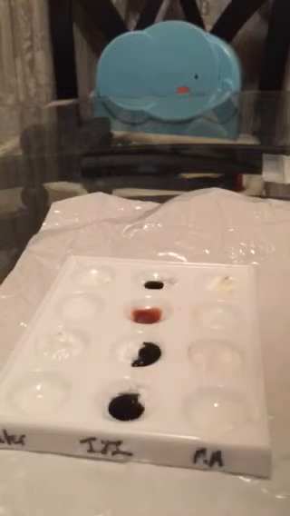As you can see, some solutions are very acidic. I see that the sodium bicarbonate in water did not fizz, whereas in the acetic acid it did fizz.